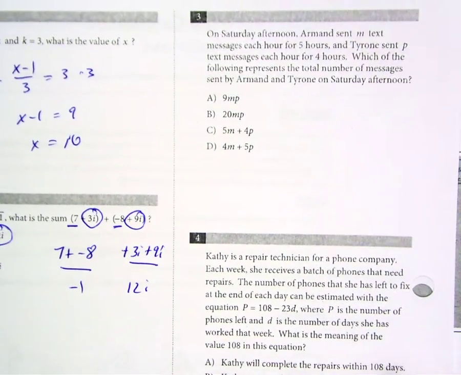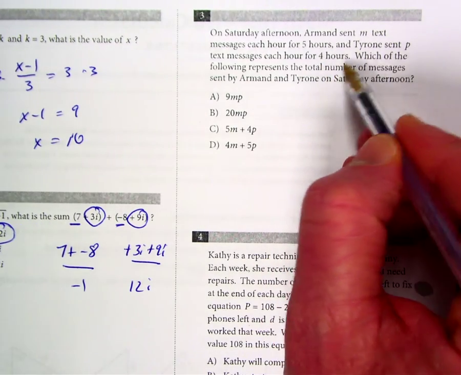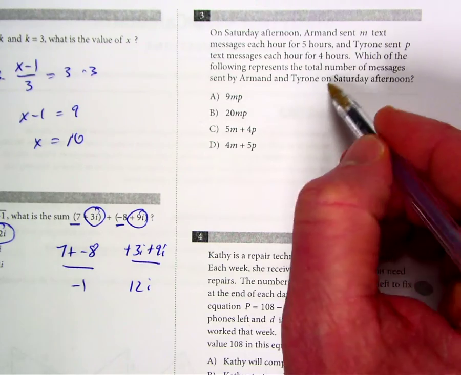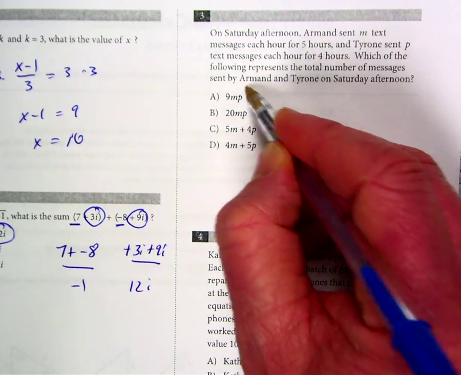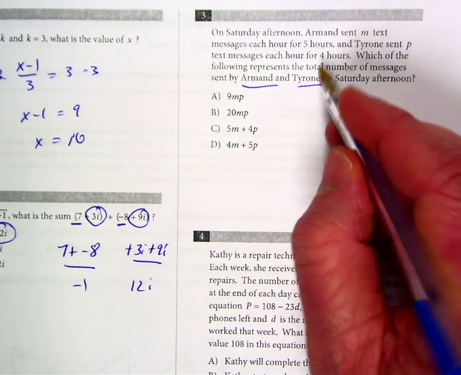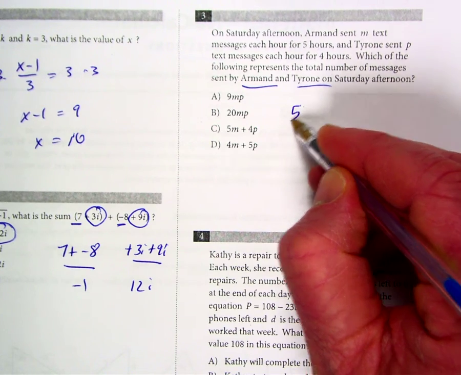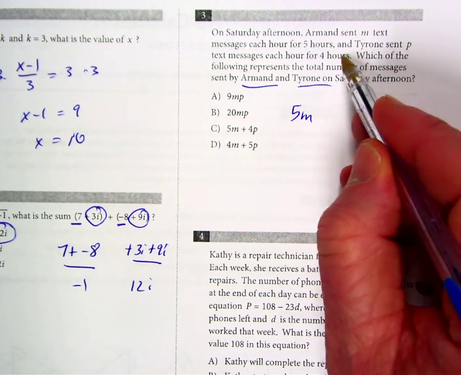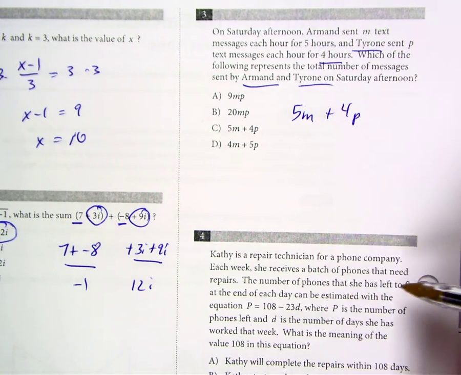See if you're getting them right. Saturday afternoon, Armand text messages for 5 hours. Tyrone sent P text messages for 4 hours, which represents the total number of messages sent by both of them on Saturday afternoon. So Armand sent M per hour for 5 hours, so that's 5M. And Tyrone sent P per hour for 4 hours. So that's plus 4P.